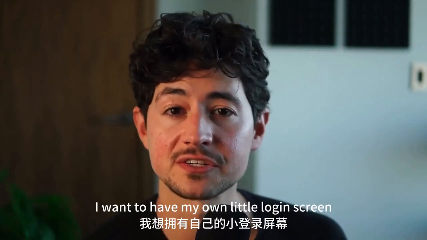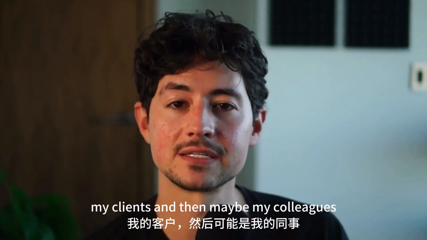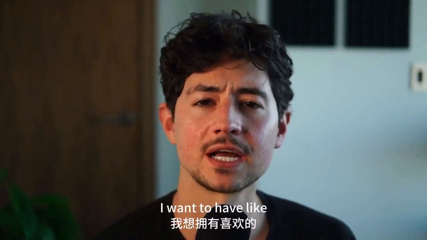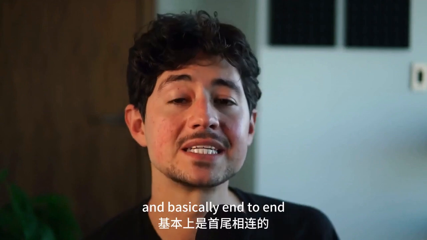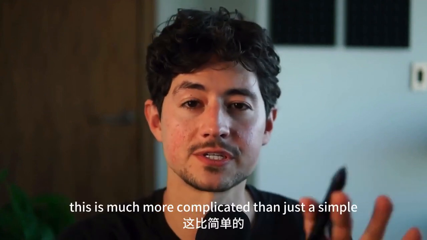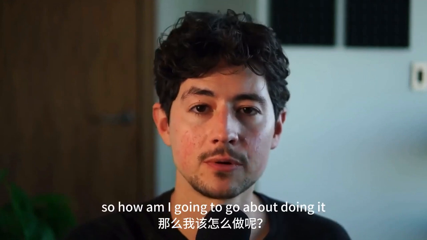I want to have my own little login screen so that I can give it to my clients and then maybe my colleagues, and I can obviously also use it myself. I want to have a couple of templates that I produce based off of. And basically end to end, I want to build a freaking app today. This is much more complicated than just a simple landing page, right? So how am I going to go about doing it?